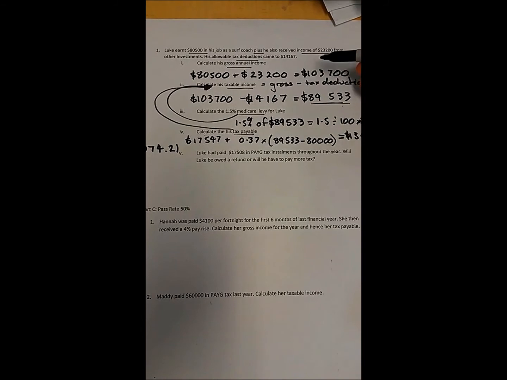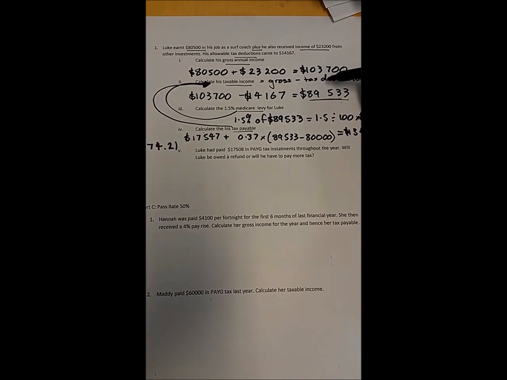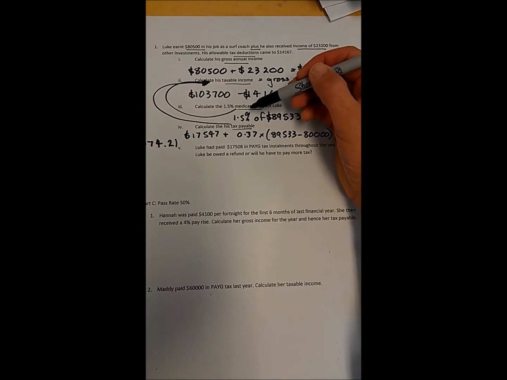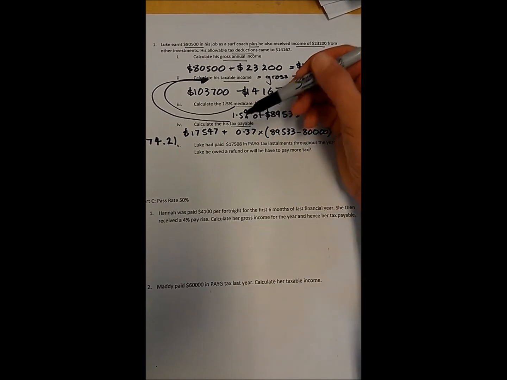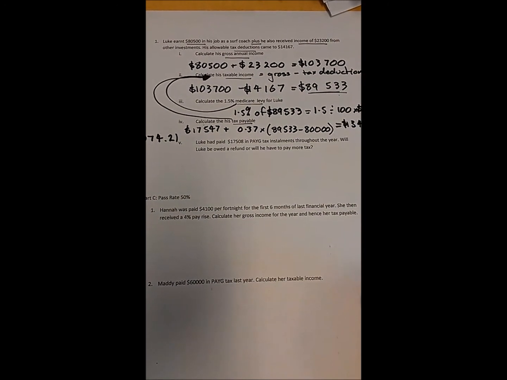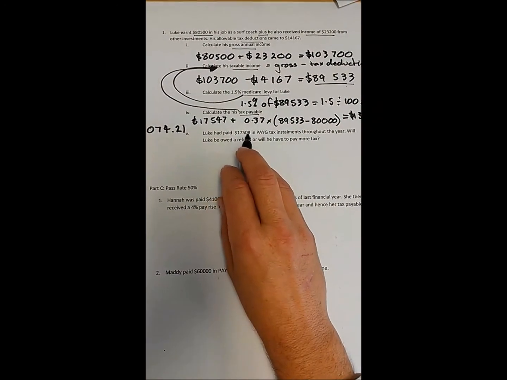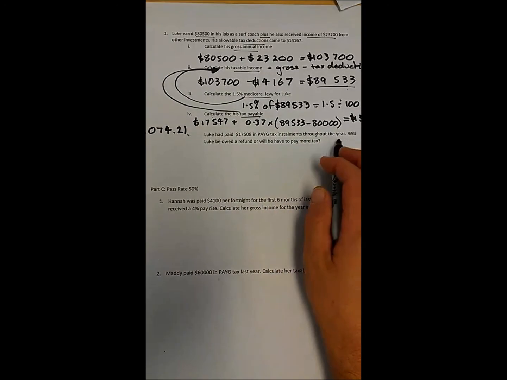So this is where we're at the moment. We've had Luke's gross income. We've managed to take away the tax deductions. We've got his taxable income. We've seen there's a connection to Medicare. We've seen there's a connection to his tax payable. We're seeing here that Luke paid $17,508 in pay-as-you-go tax instalments throughout the year.